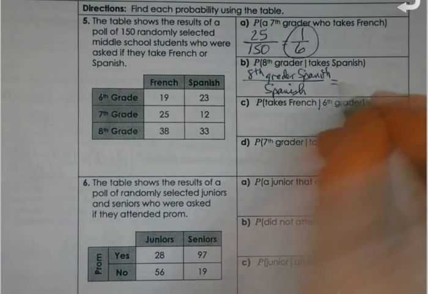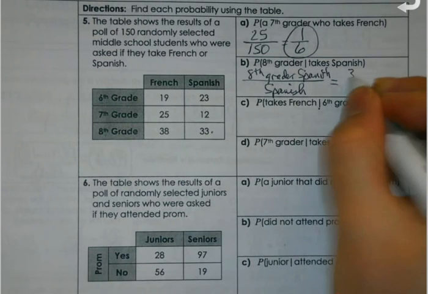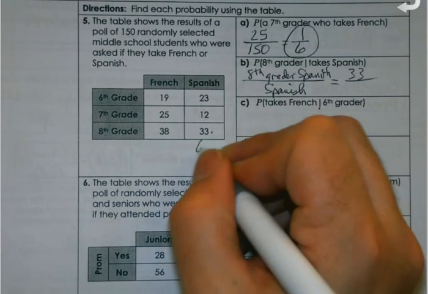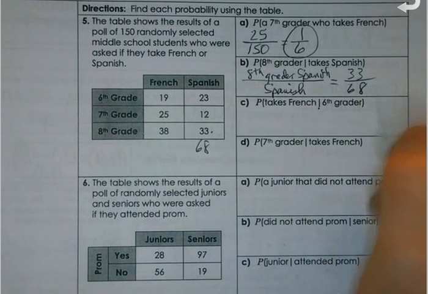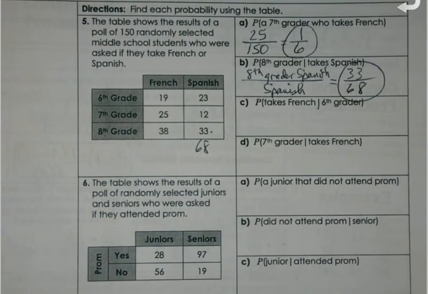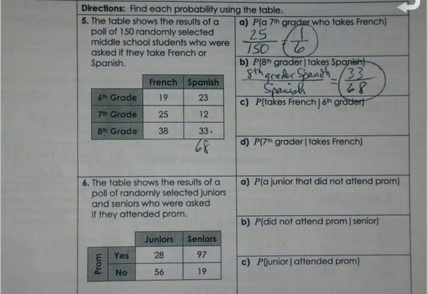So 8th grader taking Spanish is 33. How many total Spanish students are there? 68. And that doesn't reduce. So again, if you need to see it verbally, kind of write it out quick like I am here. It does make it a little bit easier to deal with. It's a heck of a lot better than dealing with all those crazy fractions.